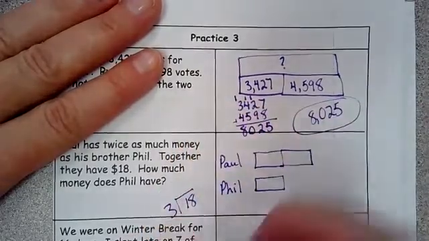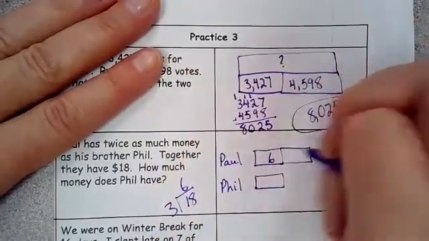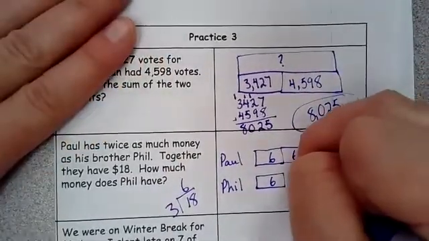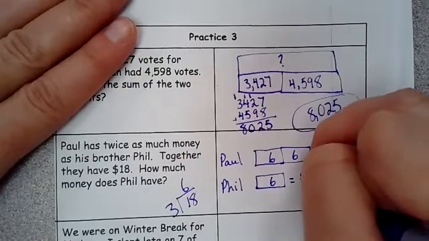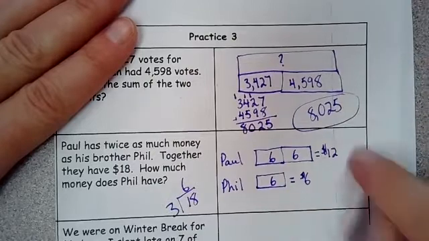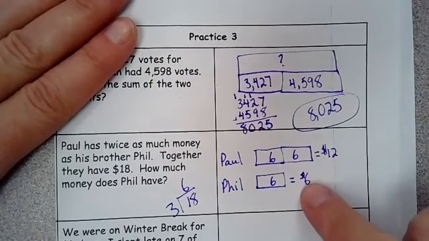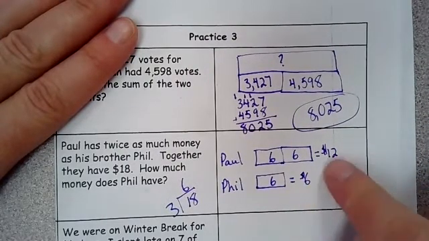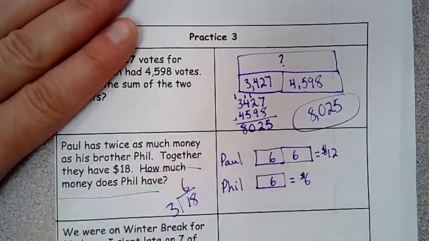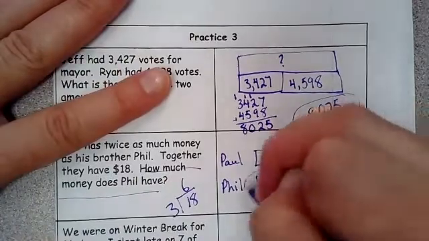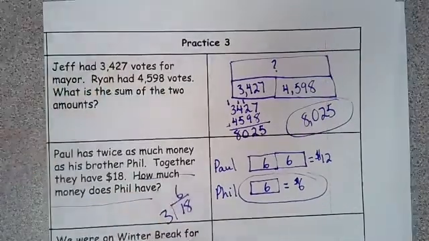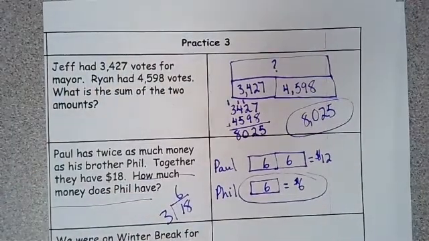So take $18 and split it between these three boxes. 18 divided by 3 is 6. So put 6 in this box, 6 in this box, 6 in this box. That means that Phil has $6 and that Paul has $12. And indeed, that is twice as much as that. And indeed, 12 plus 6 is 18. Now answer the question. How much money does Phil have? Phil has $6. This is Phil. Okay, make sure you answer that part because they're going to try to trick you on your quiz.